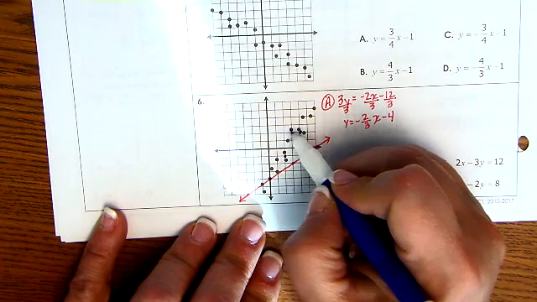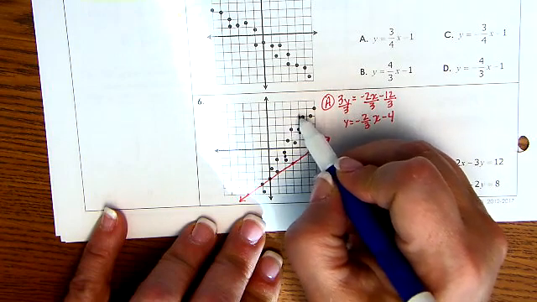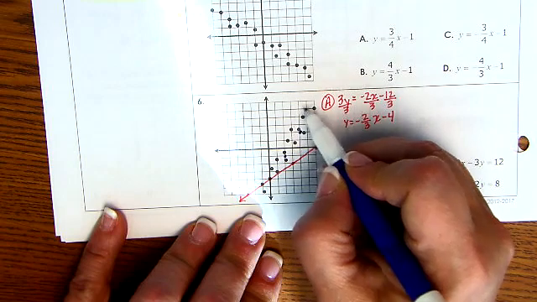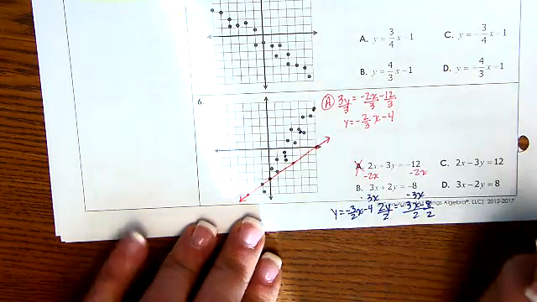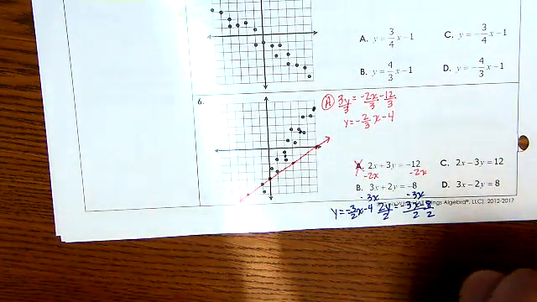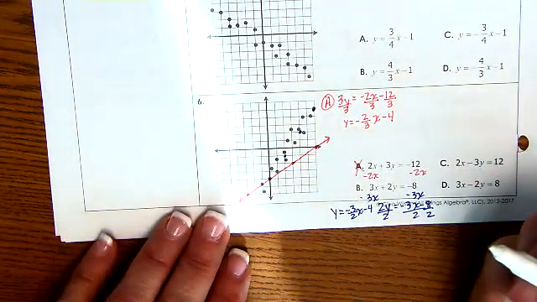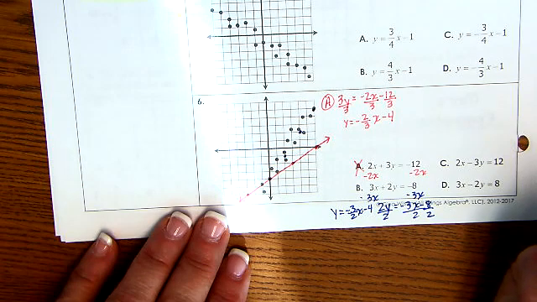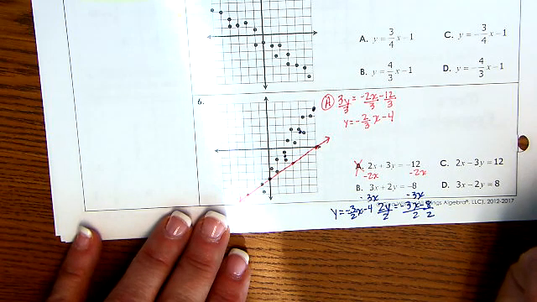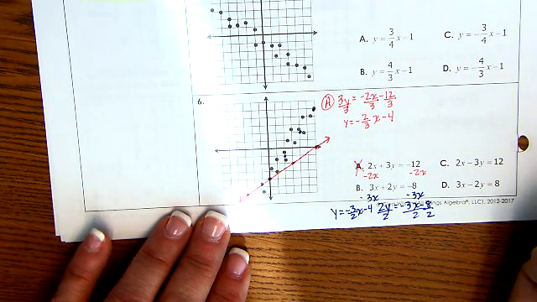1, 2, 3 over 2. 1, 2, 1, 2, 3 over 2. Oh, but wait a minute. I just made big boo-boos.